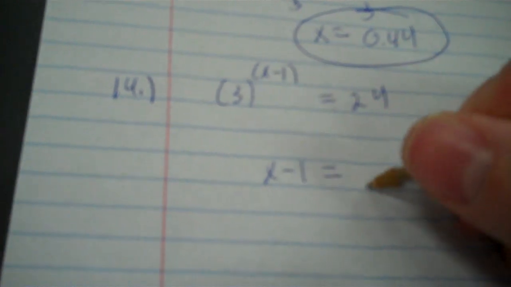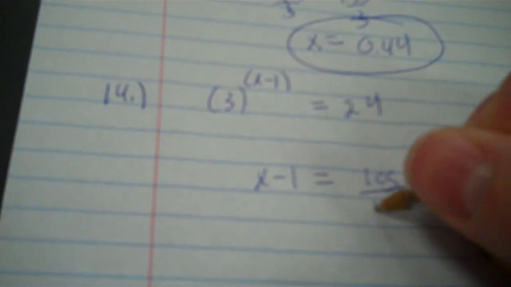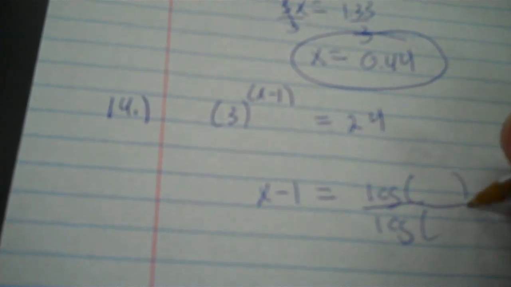And I take 1.33 divided by 3, 0.44. Okay, number 14. We have 3 to the power of x minus 1 equals 24. Same idea. There's nothing outside of our power, so I can set my x minus 1 equals log over log.